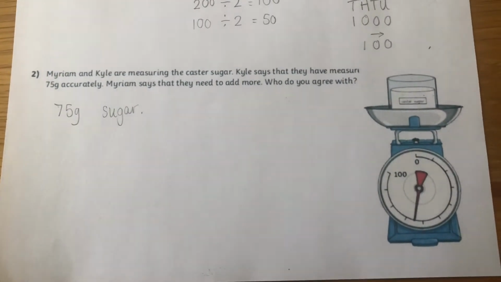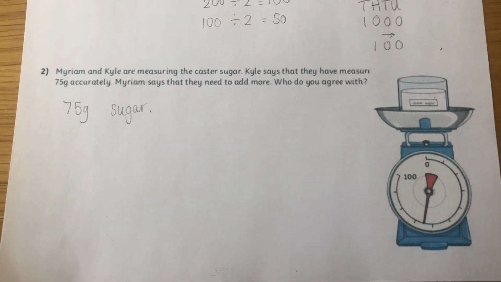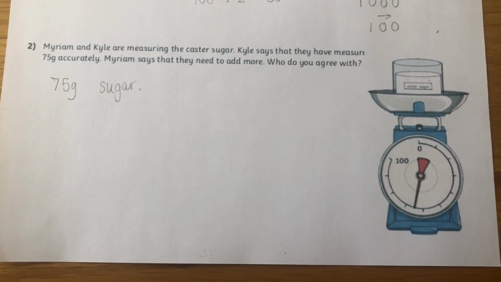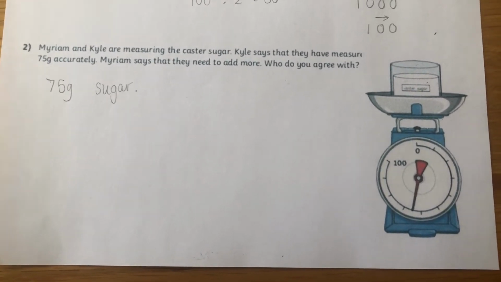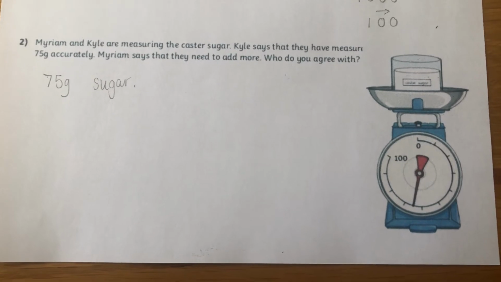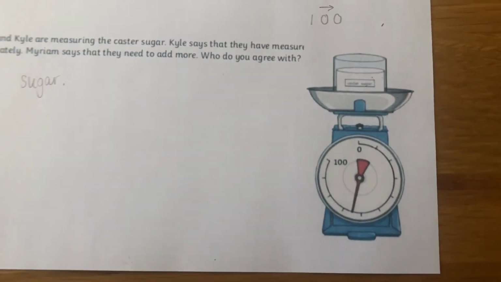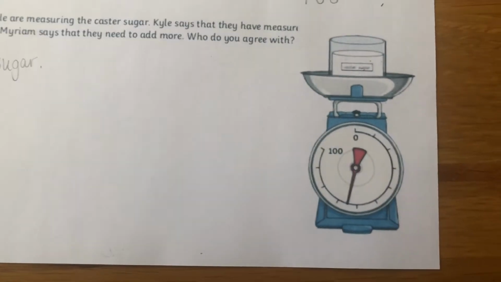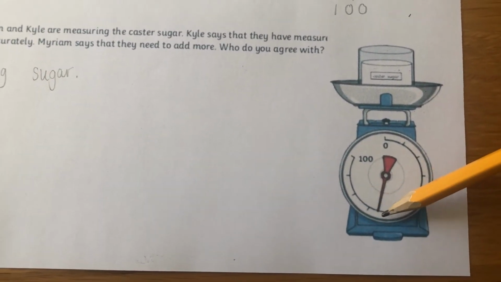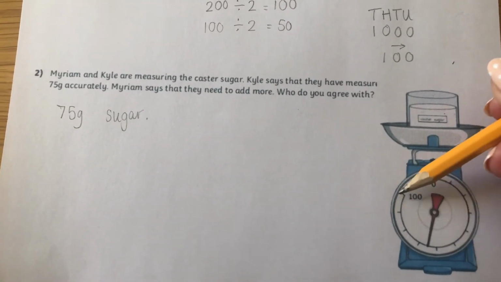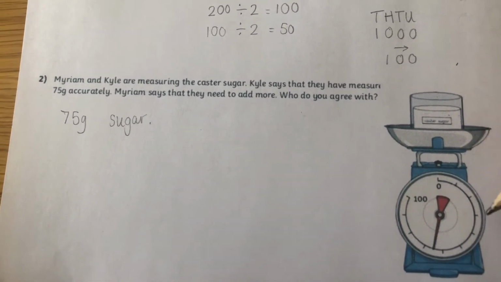Okay, so it says, Miriam and Kyle are measuring the castor sugar. Kyle says that they have measured 75 grams accurately. Miriam says that they need to add more. Who do you agree with? Okay, so here's the castor sugar and that's how much it weighs, and they want to know if that is 75 grams or not. So what we first need to do is work out the intervals of this scale.